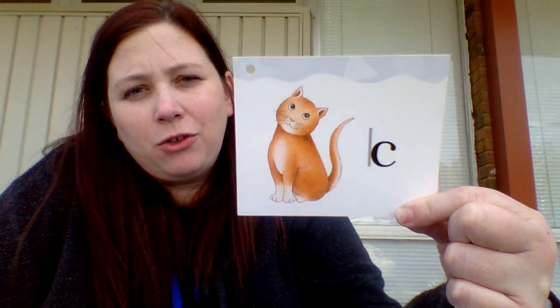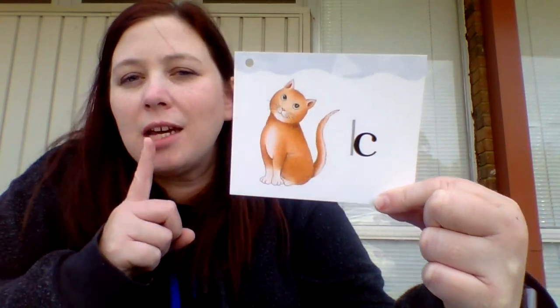My picture card for C is an animal that a lot of people have in their house. Some people are allergic to them. That's why they're not in my house. But they're small, smaller than a dog, and fluffy and furry. It is a cat. So when we see the picture card, we'll say cat, k, and that's how we'll remember. Okay?